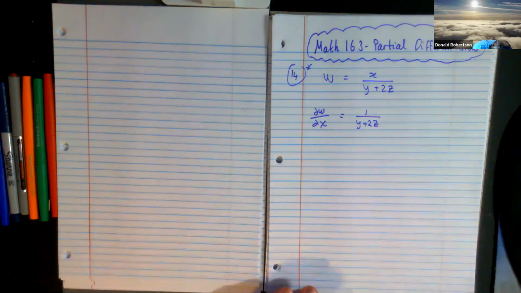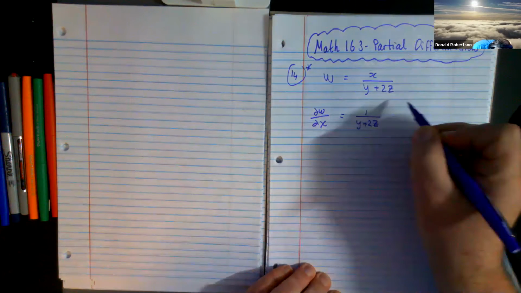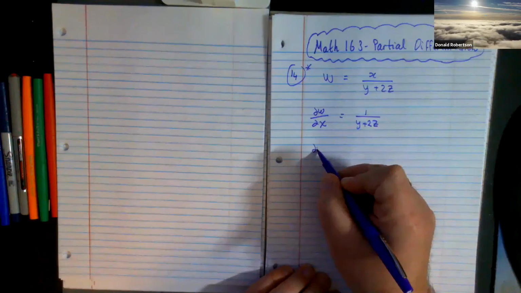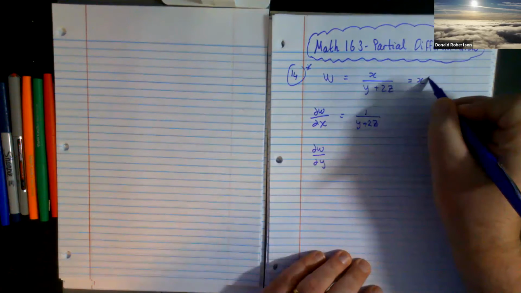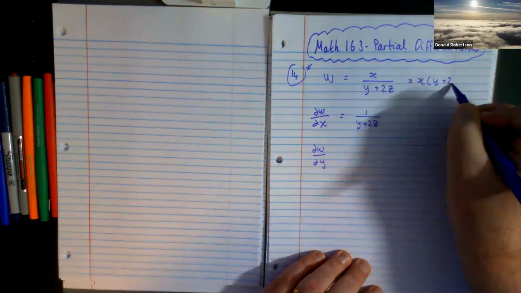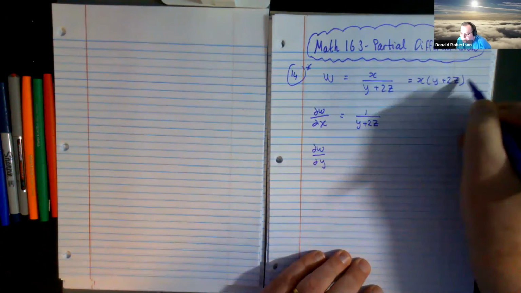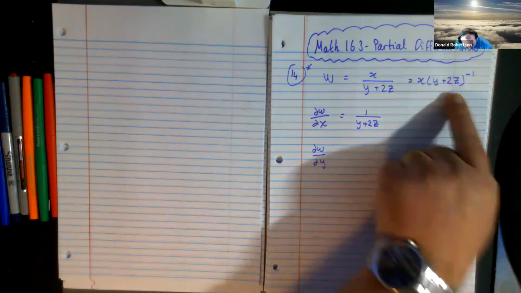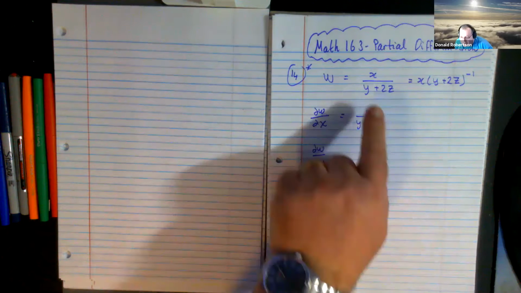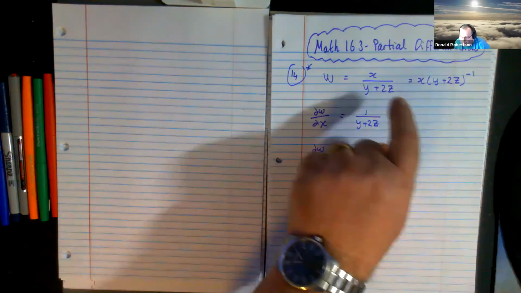Now, if I wanted to do the partial derivative with respect to Y, it might be a good idea to think of this function in that format. Because if I write it like that, can't I do the chain rule on it? Now, if I leave it like that, which is okay, won't I have to do the quotient rule?